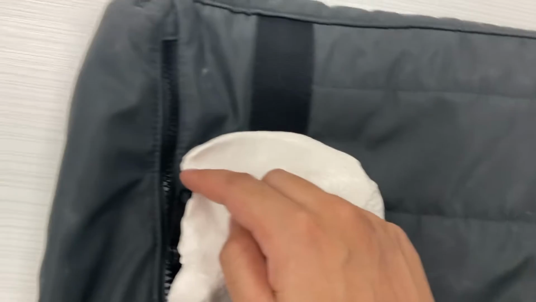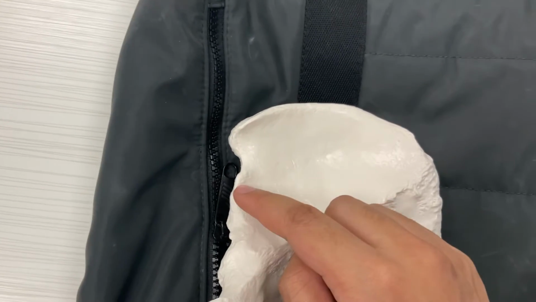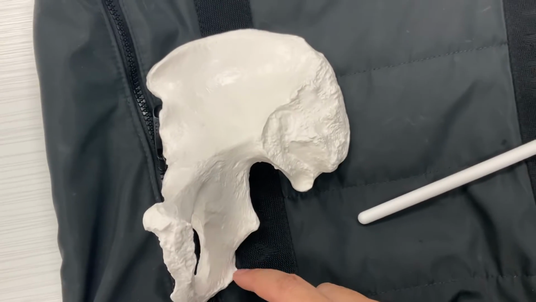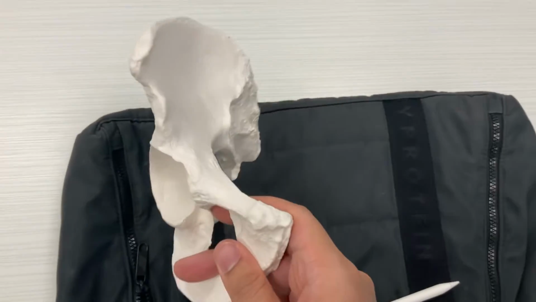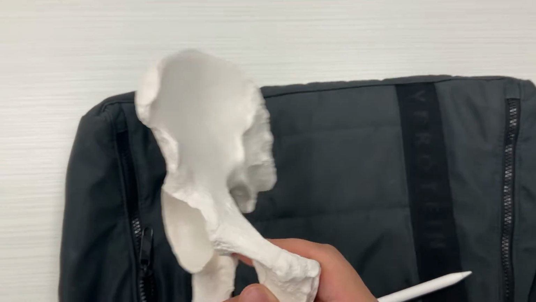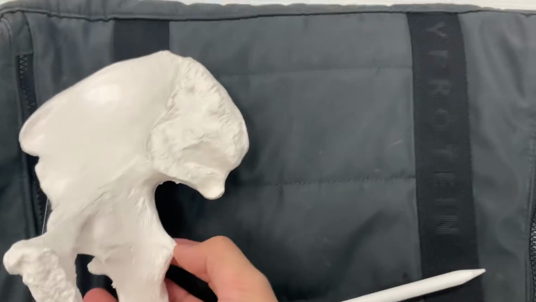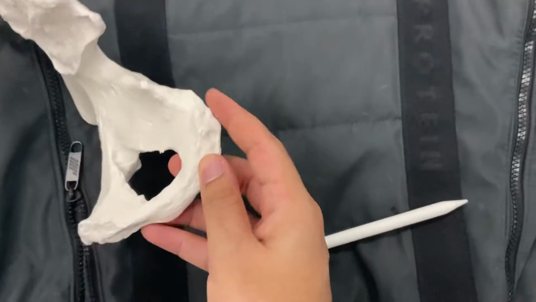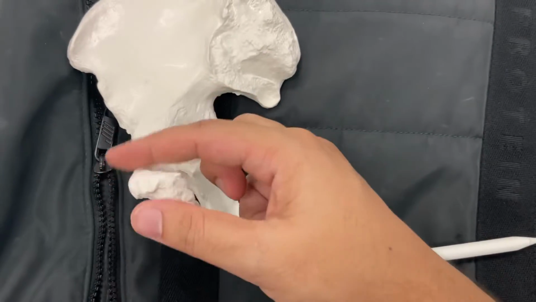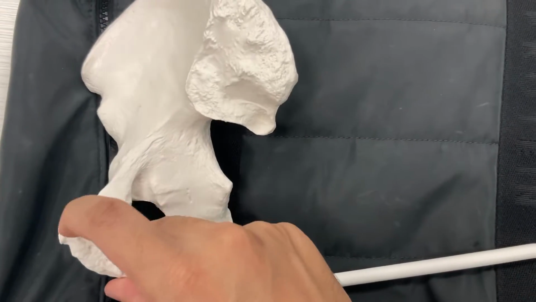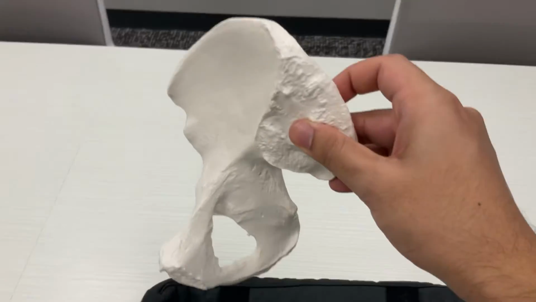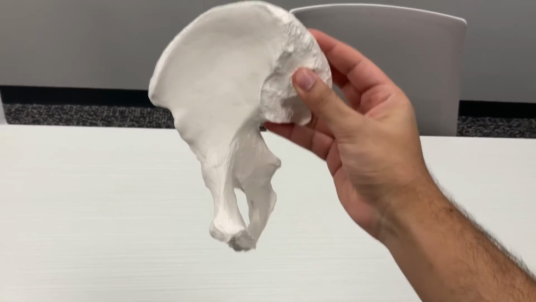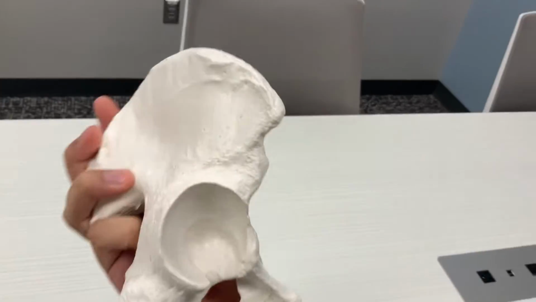this is the iliac crest. This is the superior anterior iliac spine, inferior anterior iliac spine, greater sciatic notch, lesser sciatic notch. And then this is the ischial spine, ischial tuberosity is this protuberance. And this is the pubis. It's the anterior surface, and this is posteriorly.